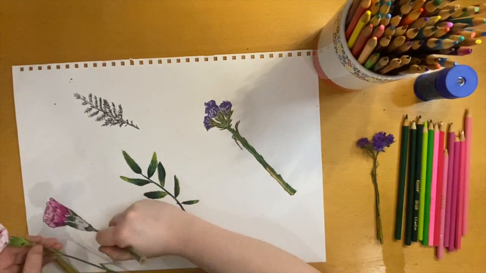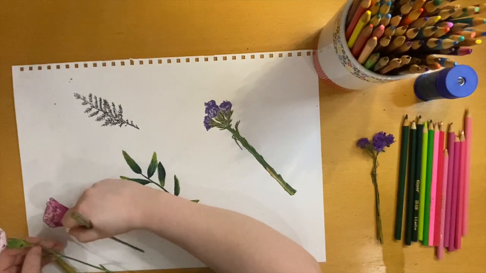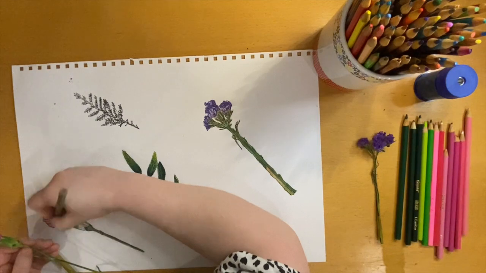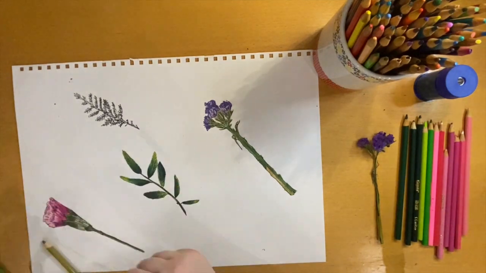So now I'm going to work my way through using a range of colouring pencils in the green shade. So I'm just going to start with the darkest and work my way down to the lightest to add lots of different tone to my work.